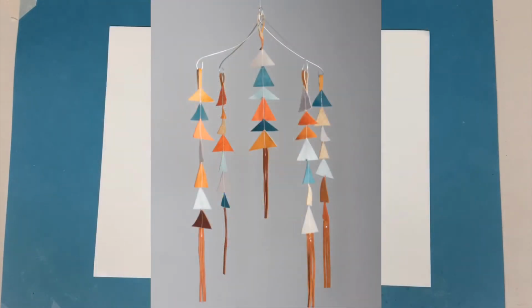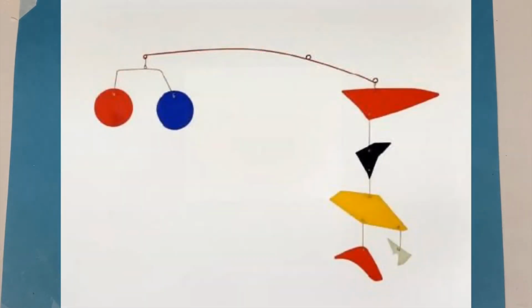And Alexander Calder also really was inspired by the primary colors in his artwork. So today we're going to draw a picture using colors and shapes that Calder would use in his mobiles.